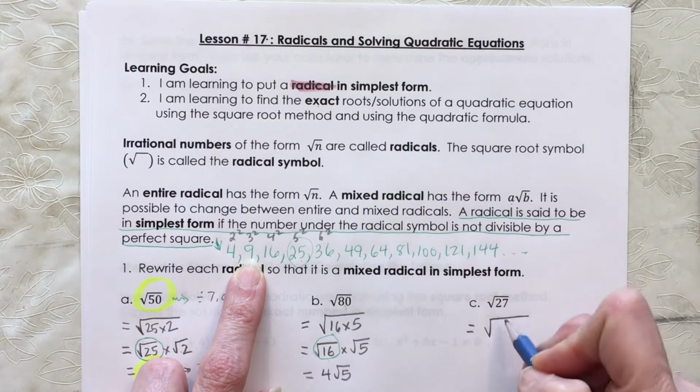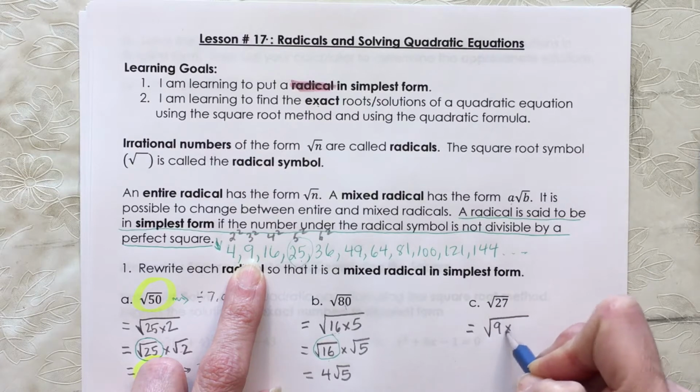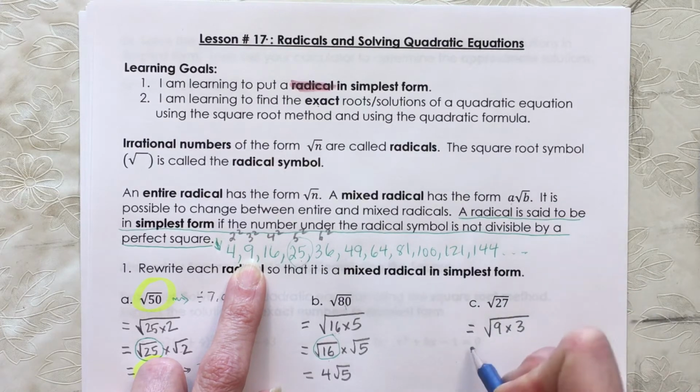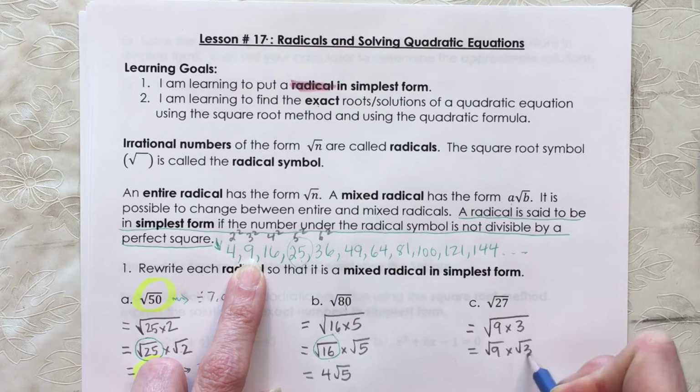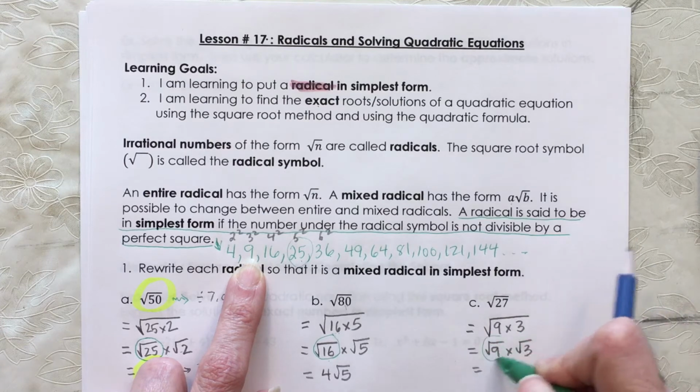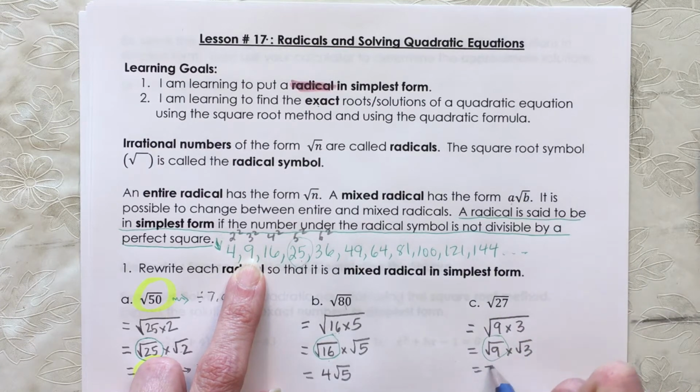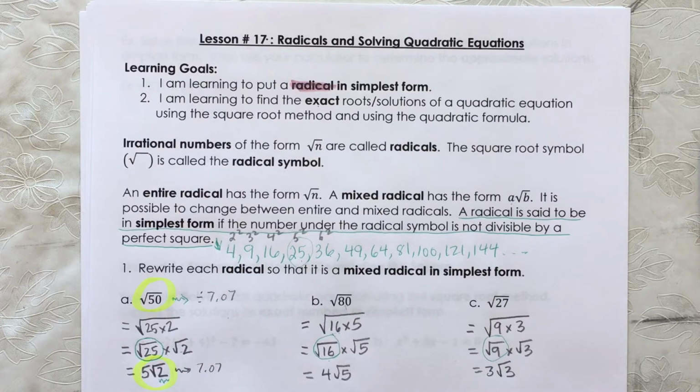So we can rewrite root 27 as root of 9 times 3, root of 9 times root of 3. Square root of 9 is our perfect square. So we've got 3 root 3 is the simplest form of writing the square root of 27.